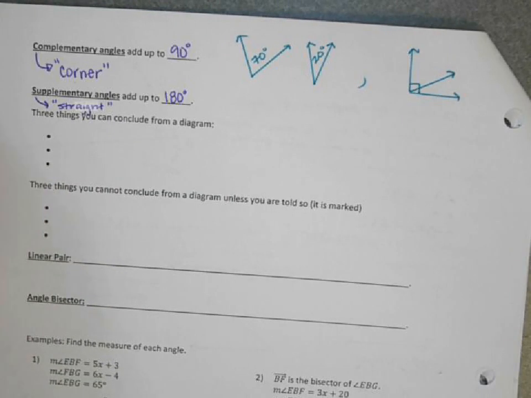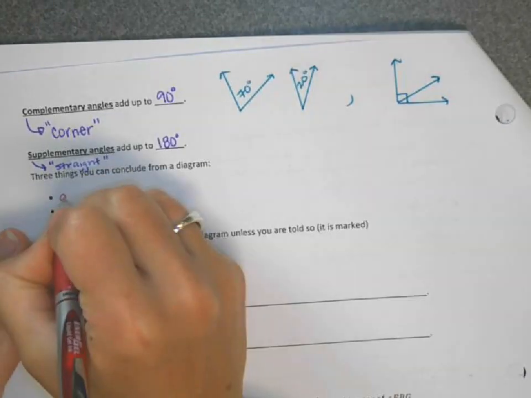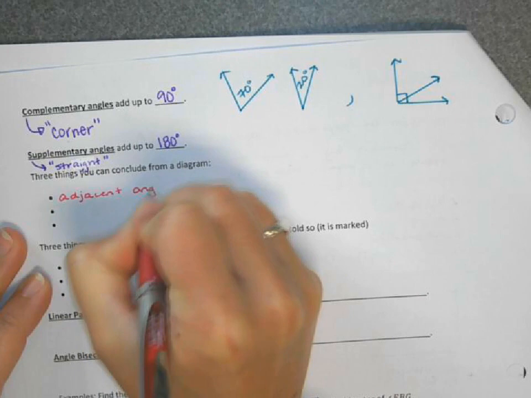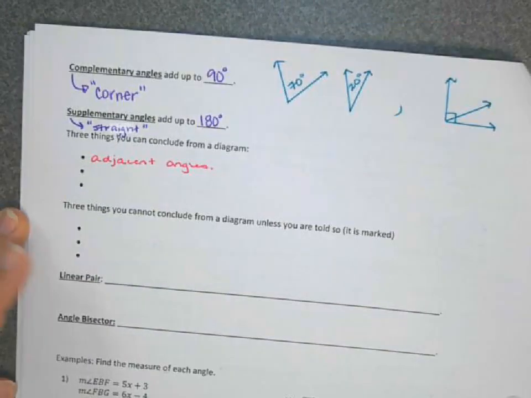All right, so there are a couple things that we need to talk about that you can conclude from a diagram. Remember how I said that in geometry you cannot assume because bad things happen? Okay, so what are 3 things that you can conclude from a diagram? If you can see that 2 angles share a ray, that they are adjacent, if you can see that in a diagram, you know that they're adjacent.